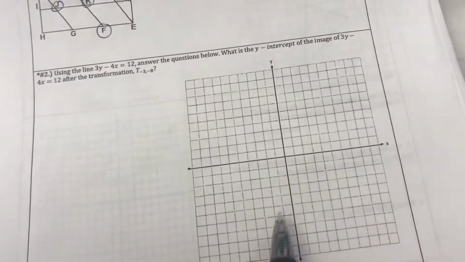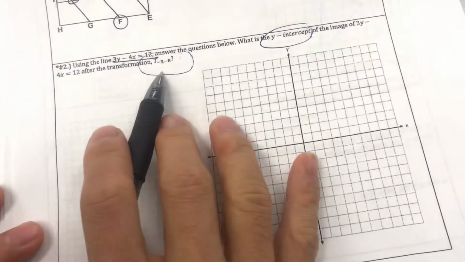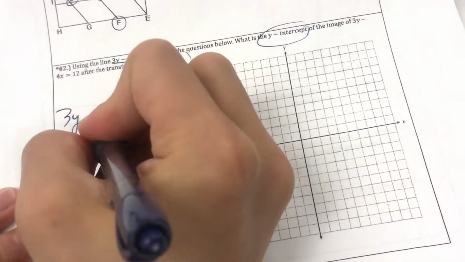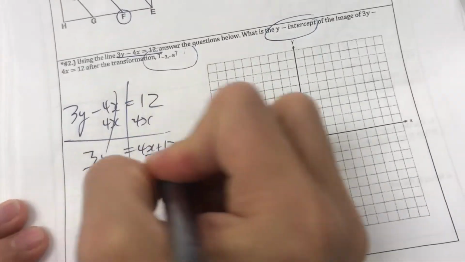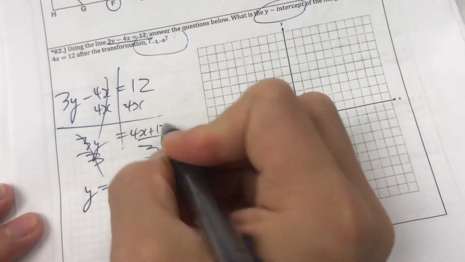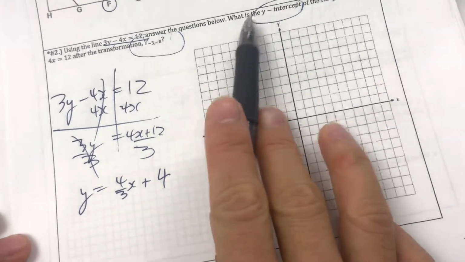This piece right here is actually quite harder. It's asking what's the y-intercept of this equation after this transformation notation. In the previous video, I explained the transformation notation, but first let's take a look at this. 3y minus 4x equals 12. This requires you to convert from standard form, so we're going to add 4x like we normally do. We're always solving for y at this point, so now 3y is equal to 4x plus 12, and I'm dividing by 3. If I'm dividing by 3, I get y is equal to 4 over 3 x plus, and 12 divided by 3 is 4.